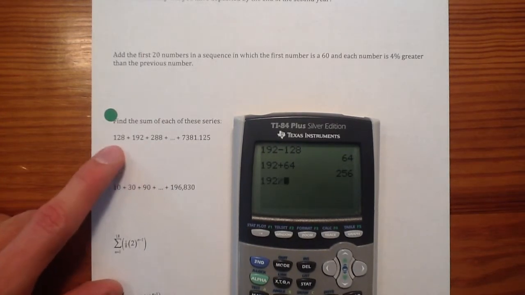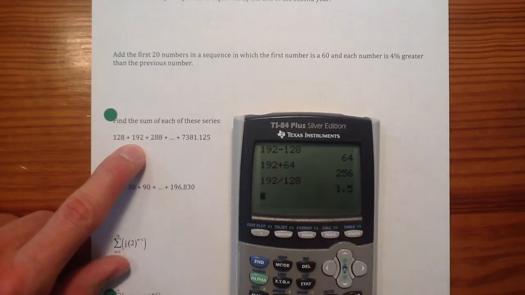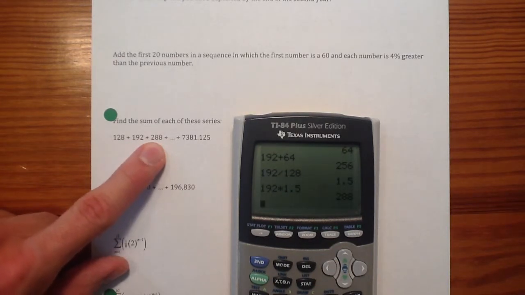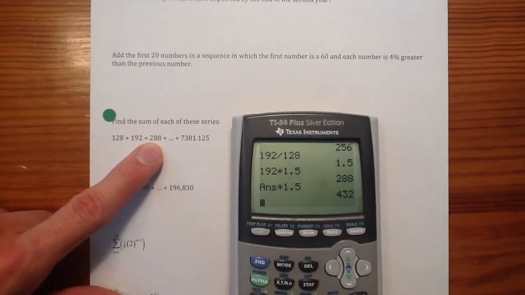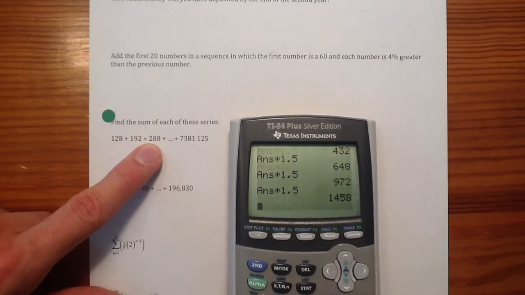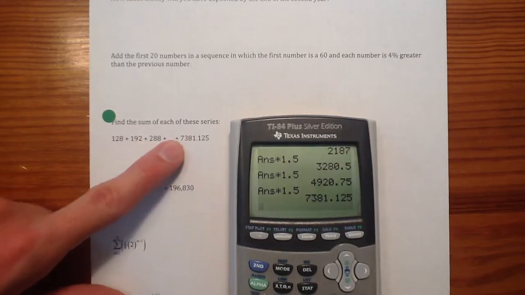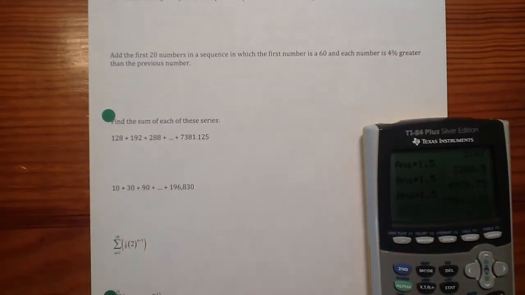192 divided by 128 is 1.5. All right, so 192 times 1.5 should give us the next one. If it does, yay, good. And if we wanted to, we could keep going, times 1.5, times 1.5, times 1.5, times 1.5, times 1.5, there we go. Oh wow, we got to that very last number right there. That's going to come in handy in a minute. Tuck that away in the back of your mind.